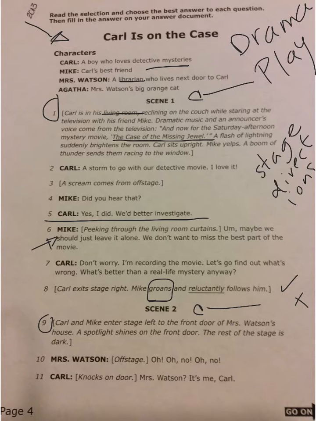So they're not in the living room anymore, right? A spotlight shines on the front door. The rest of the stage is dark. So that change between scene 1 and scene 2 is the setting. They're in a different place, so they had to do another scene in there.